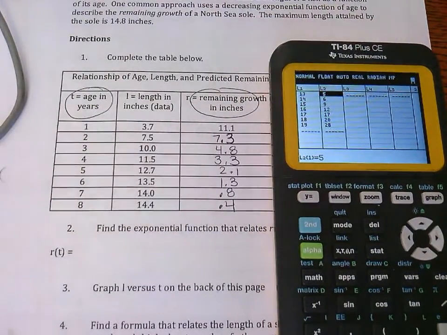We need to enter these two columns in our graphing calculator. So you go to Stat Edit, and you're going to put this in list 1 and this in list 2. We generated this list, those of you that just came back, by basically taking the total length 14.8 and subtracting the current length of the fish.